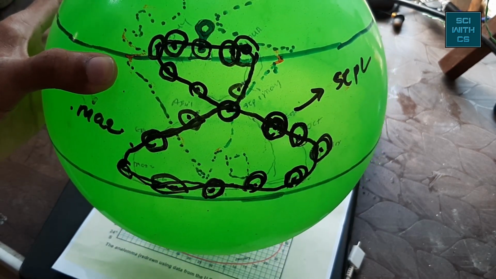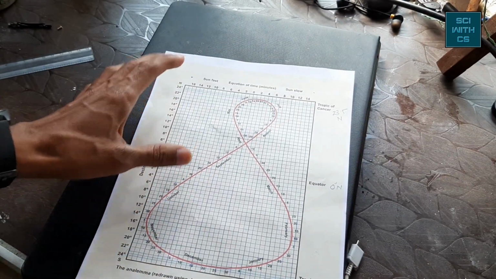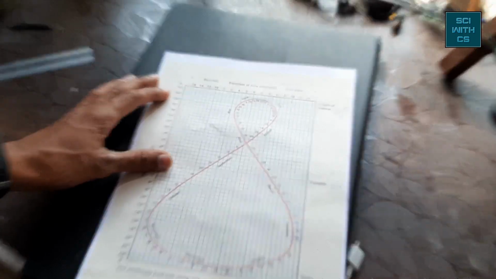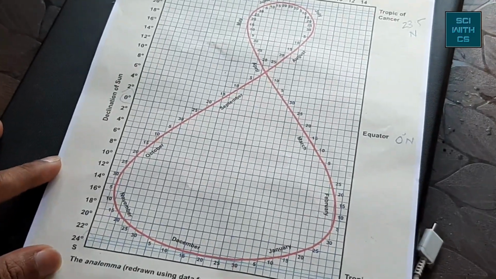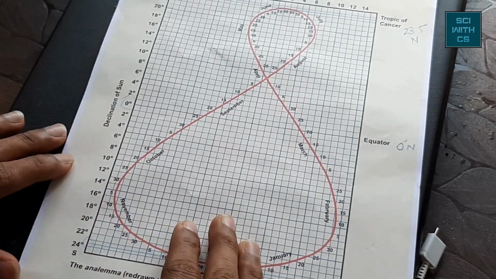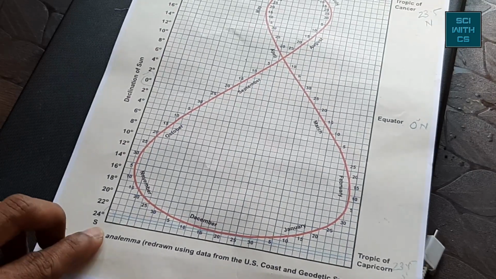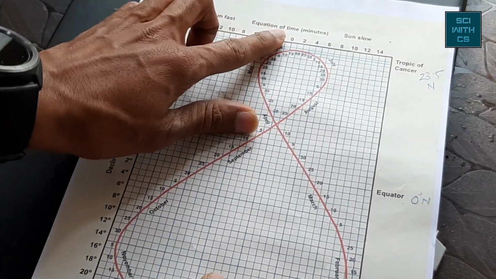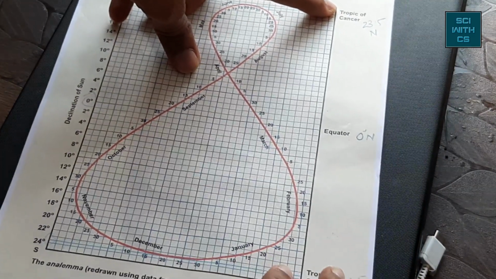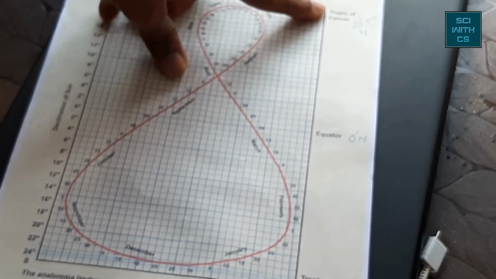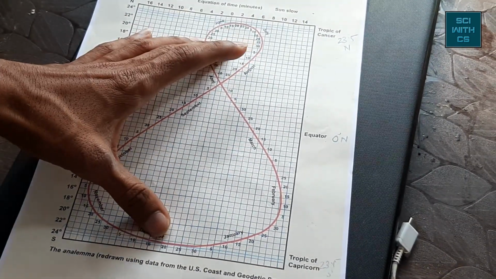So for our convenience, they have plotted this curve more sophisticatedly on the paper over here, on the graph paper, as you can see. So just to tell you in brief about this chart, these lines are the latitude lines of sun declination. Here is the south pole, as you can see, and here is the north pole. Okay, so these are the tropic of Capricorn and the tropic of Cancer, the two lines, and between this all the subsolar points will fall.